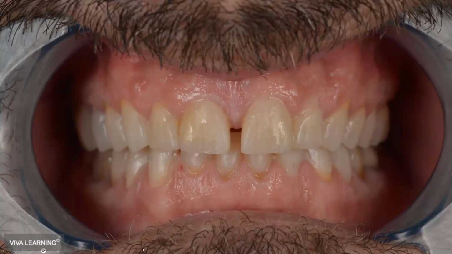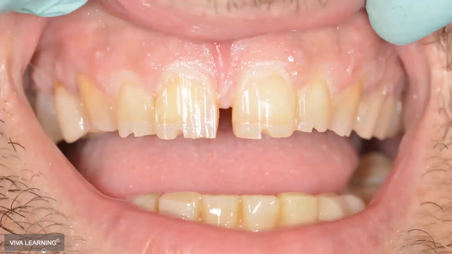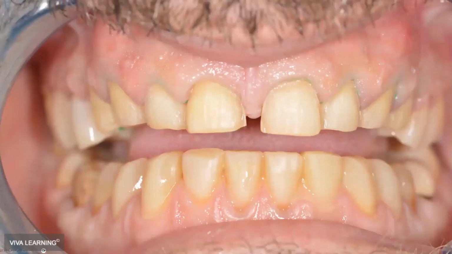This is after we did the same technique on the lower ones. We did the groups for the preparation. So I mark everything through the temporary material just to remove the right amount of enamel. In this case, I decided to place a very thin cord, a 000 cord, to stay away with the burrs from the tissue.